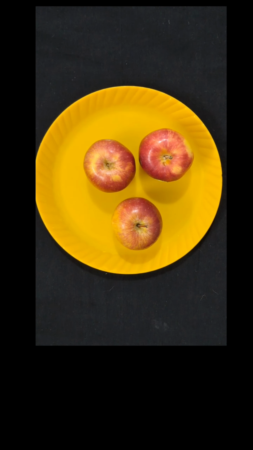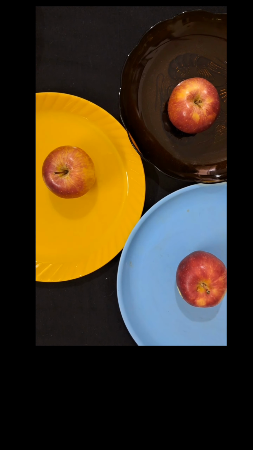Actually, what is meant by a denominator? Denominator is the number of pieces required for making a whole apple. Now you can see 3 plates on the screen, and each plate has 1 apple on it.